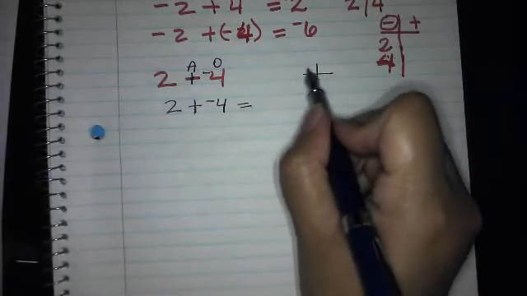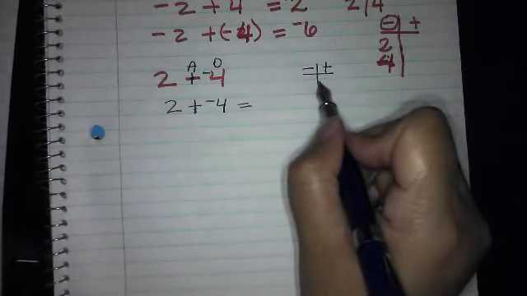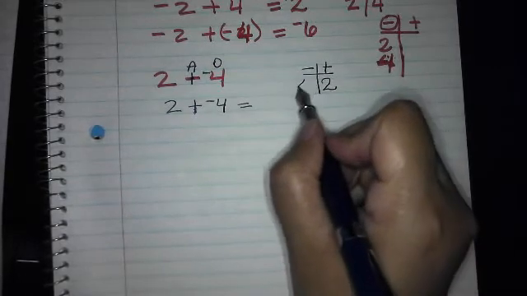Draw your T-chart. 2 is positive. 4 is negative.